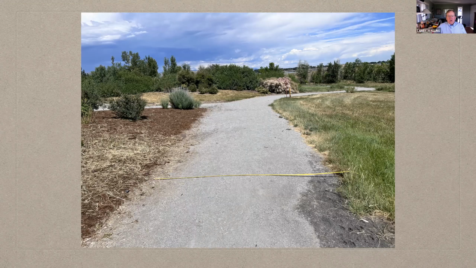So continuing on to front country trails, this is a hardened gravel surface, and it's about 3 meters wide.